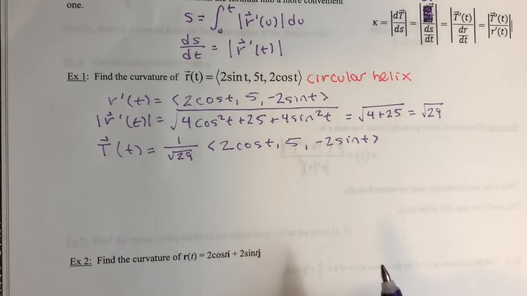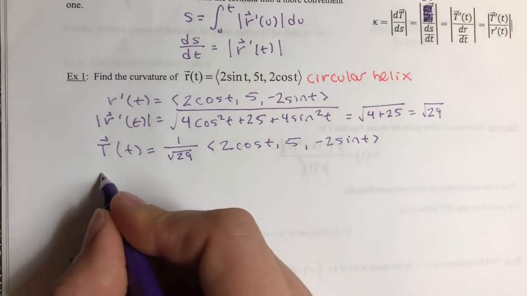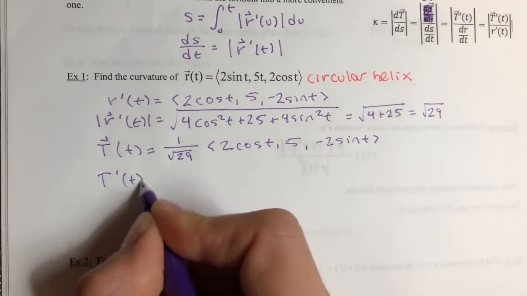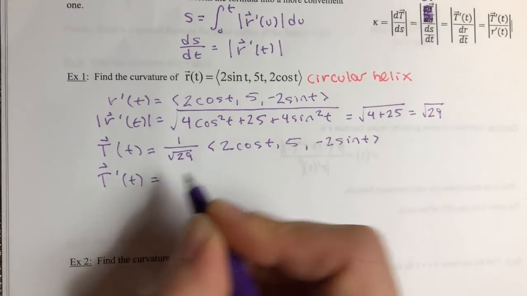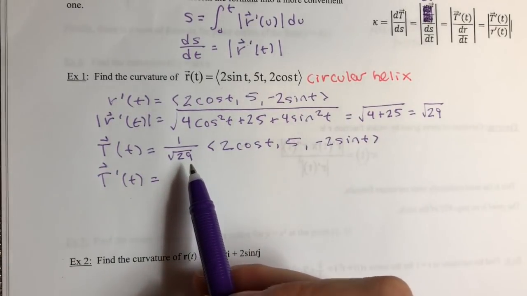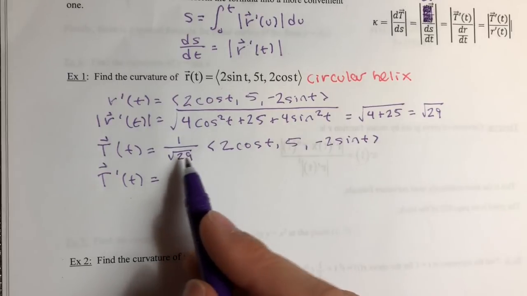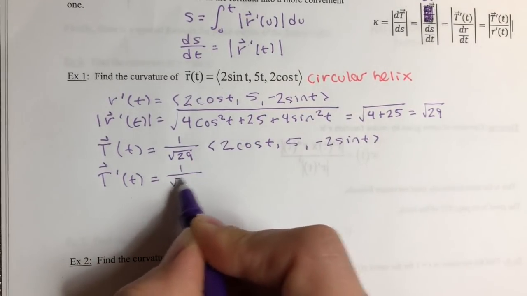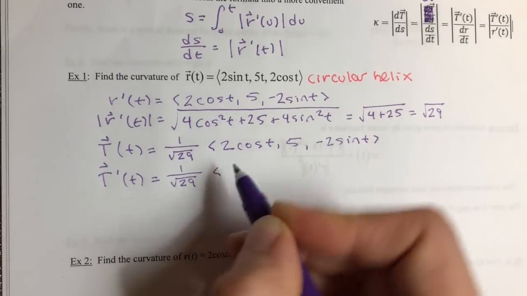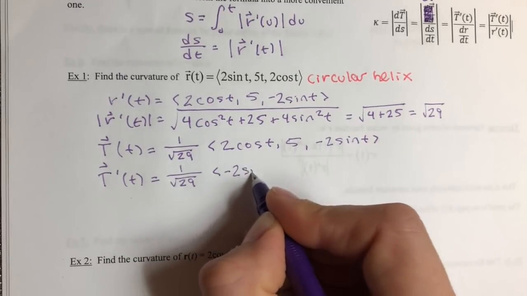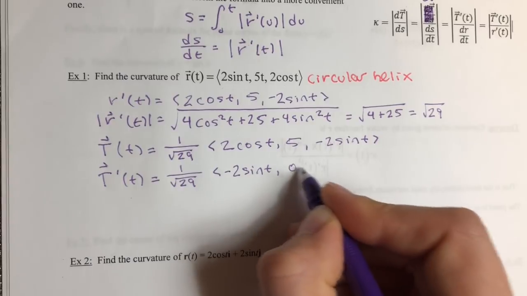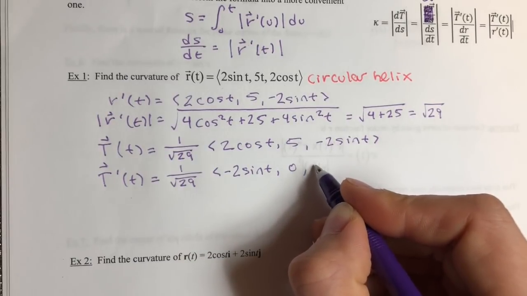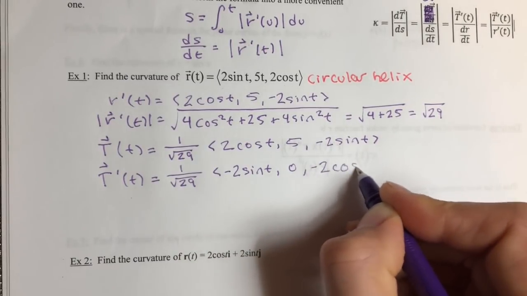Okay, and then I'm going to want to take the derivative of that. Well, I can use my constant rule that I did for derivatives and leave this on the outside. So 1 over square root of 29, then negative 2 sine t, 0, and negative 2 cosine t.